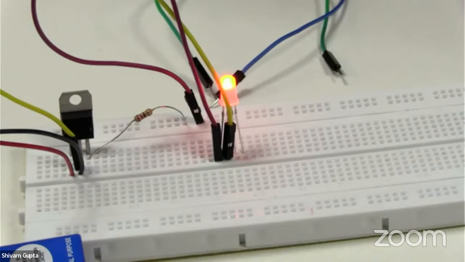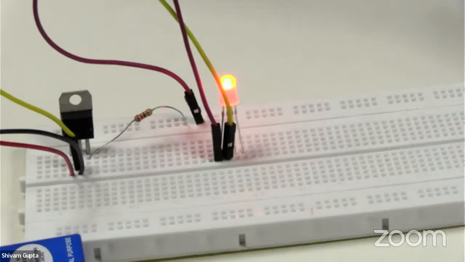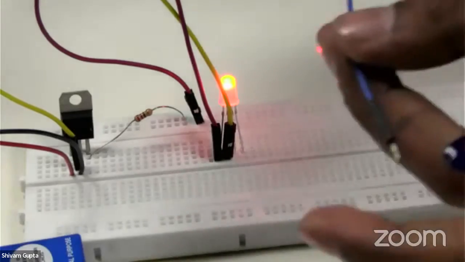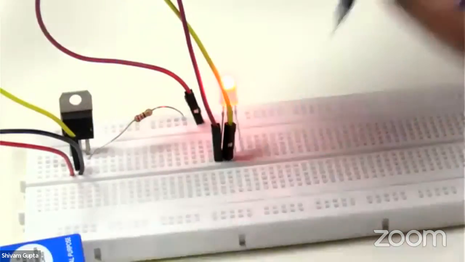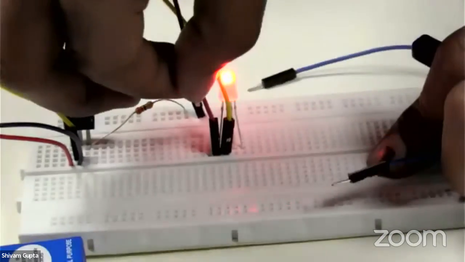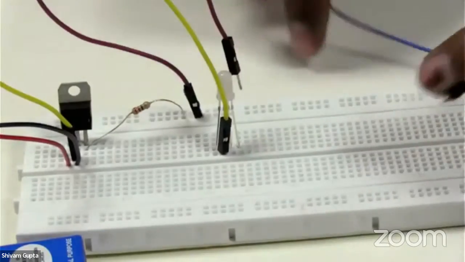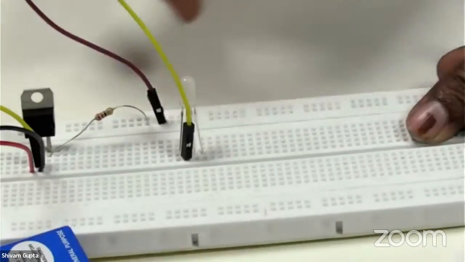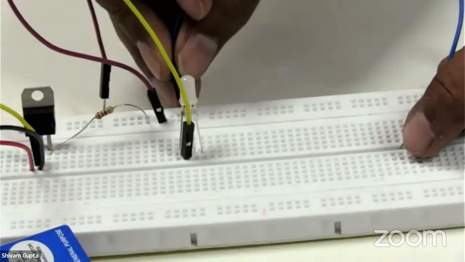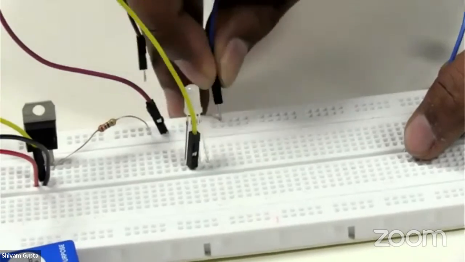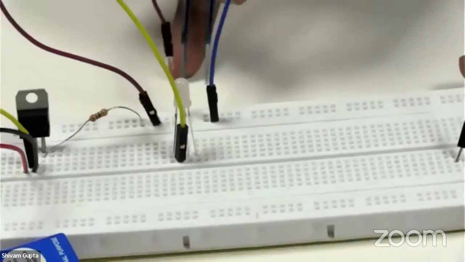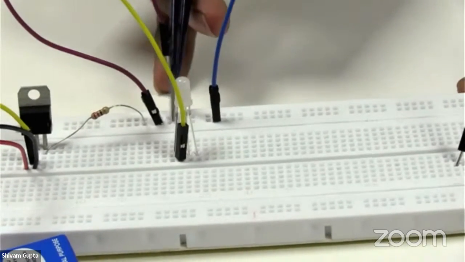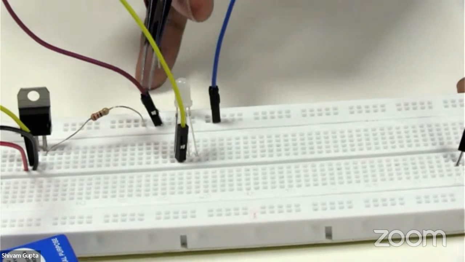Now let's try to glow another color. Here we will be using the blue color. We are using a blue color jumper wire to glow the other color. First I will remove this red color wire, and I can take this jumper wire and connect it here like this. I hope it is visible, right? I have just connected the terminal of this jumper wire in the same horizontal line in which I had connected the red color jumper wire.